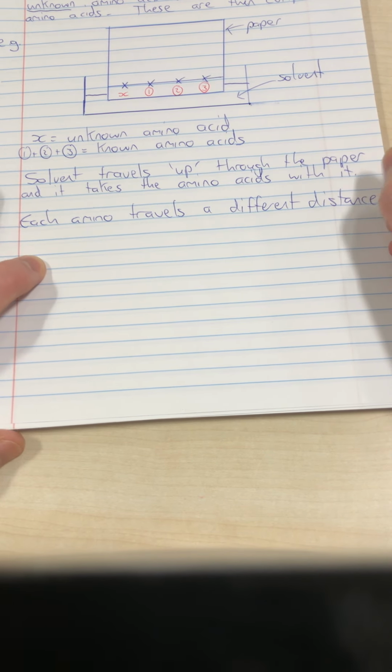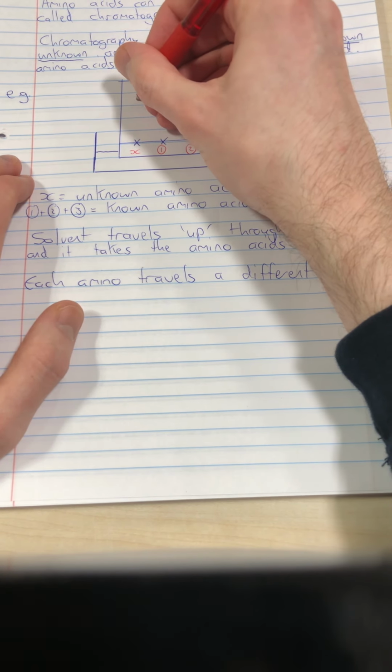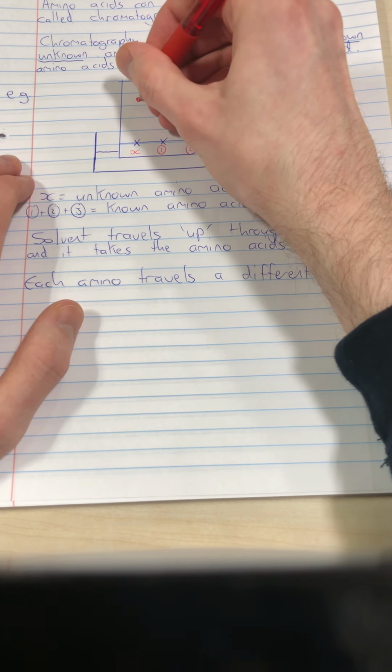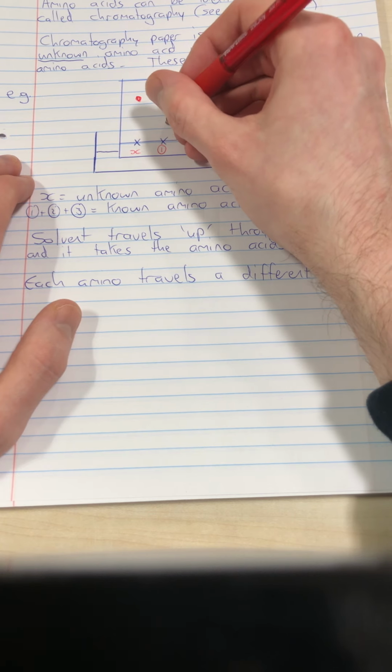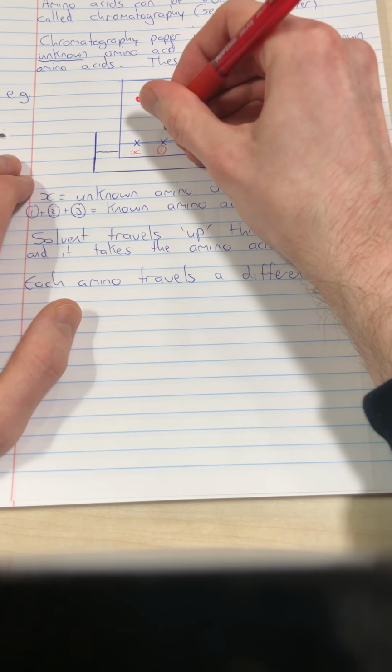Okay, and what I mean by that is that, let's just say X, the unknown one, travels up to here. Okay, amino acid 1 might just travel, say, to here. Amino acid 2 might travel up here.